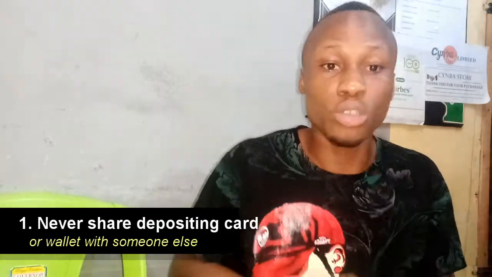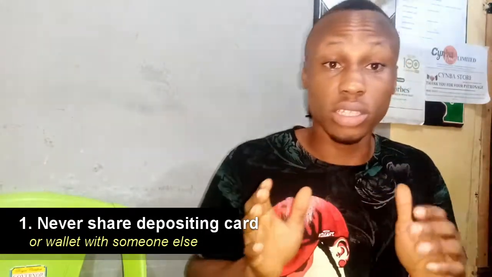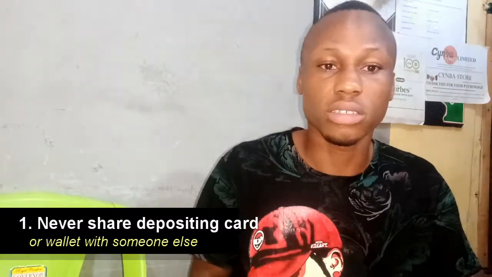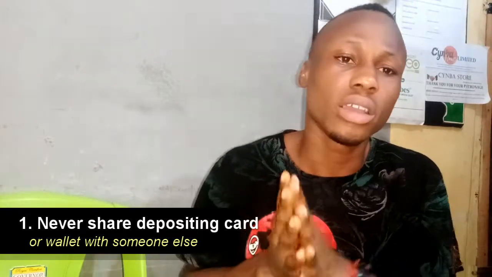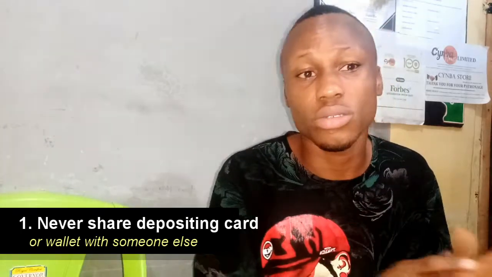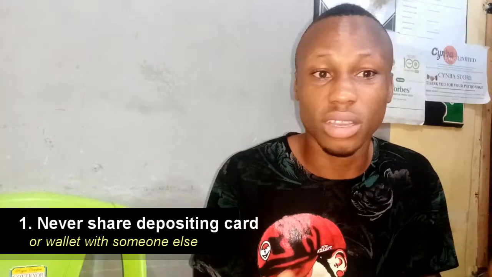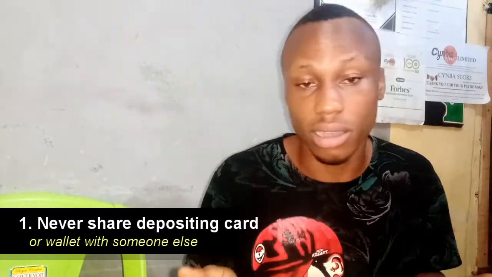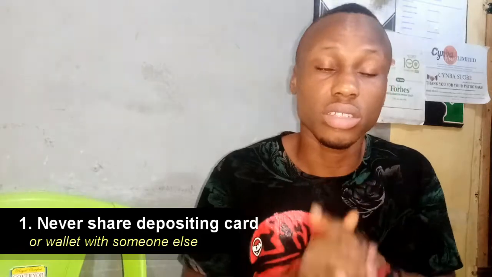Make sure that you are not using the same depositing method as someone else. If someone has used a particular card on a particular account, be sure you're not using that same card. Both accounts will be disabled or banned. There'll be a restriction on both accounts.